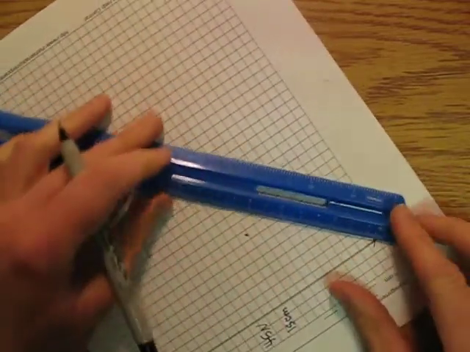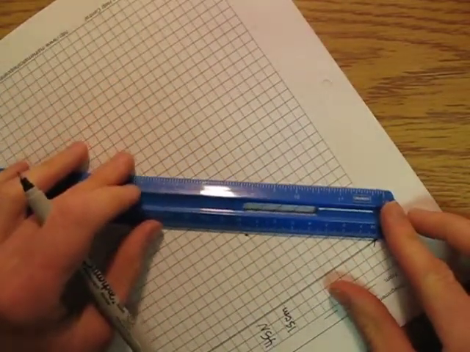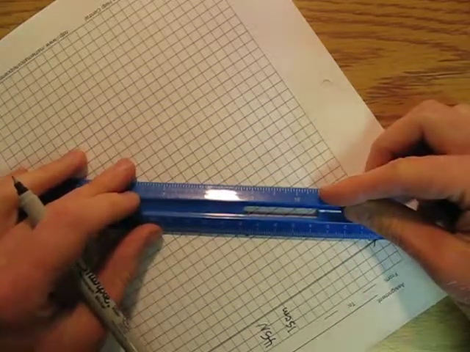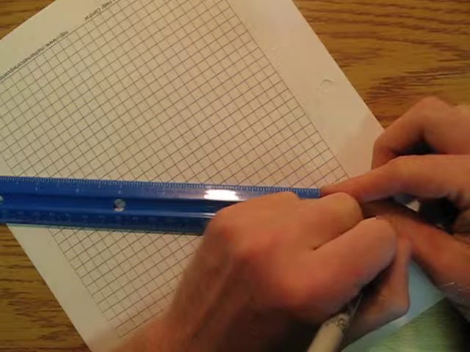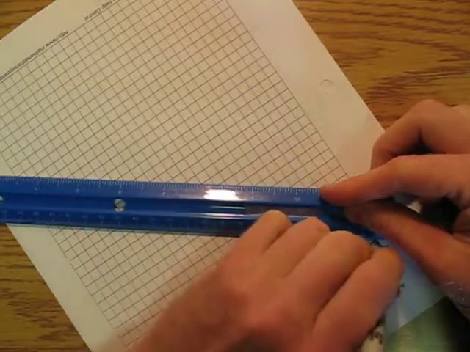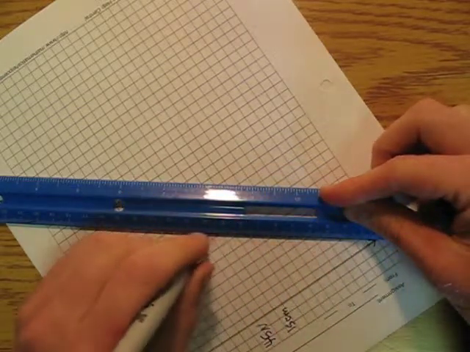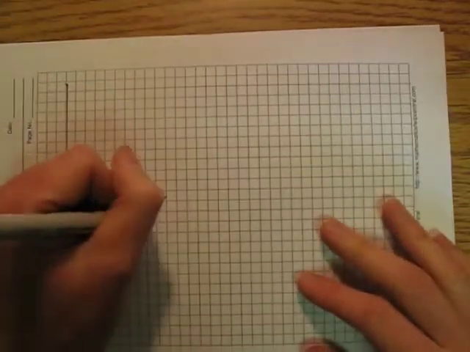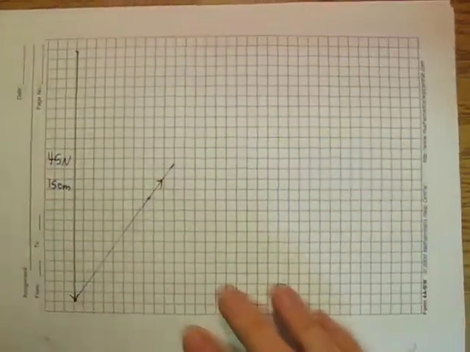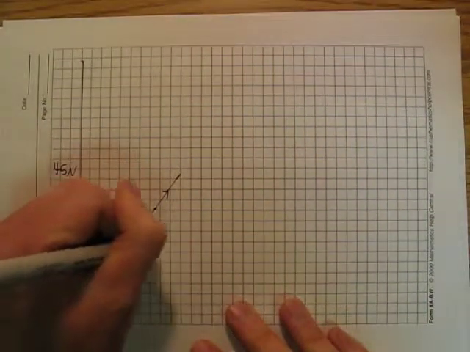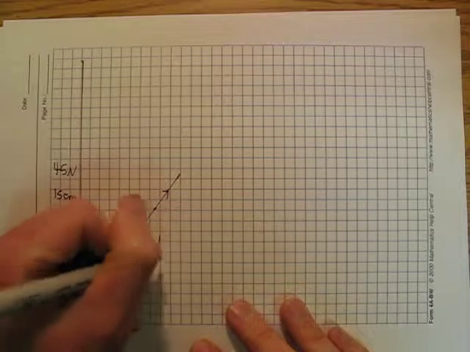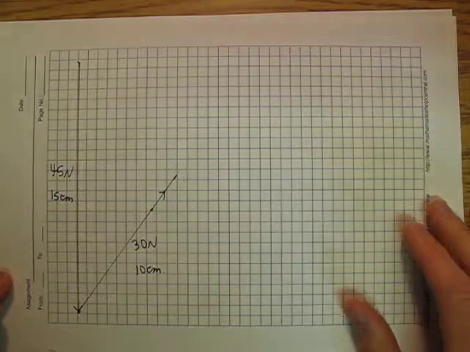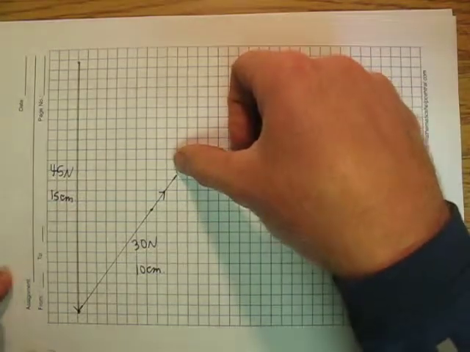One of my strings is going to go in that direction 10 centimeters, otherwise known as 30 newtons, right to about there. And just lucky enough, I kind of end up on a vertical.